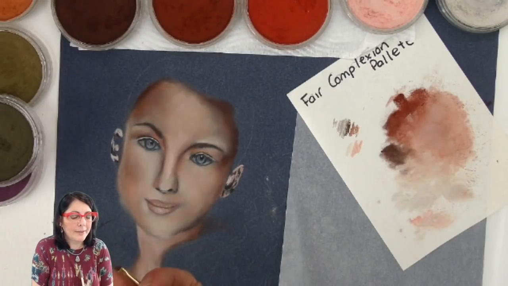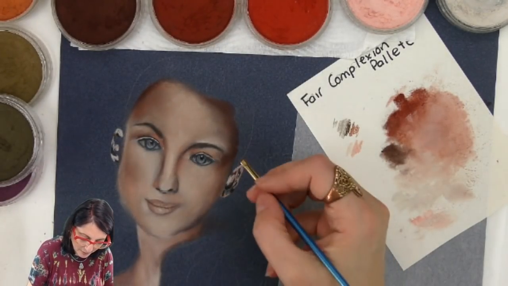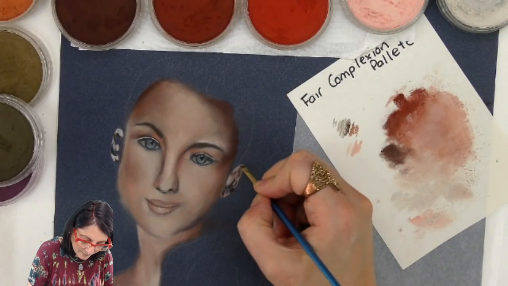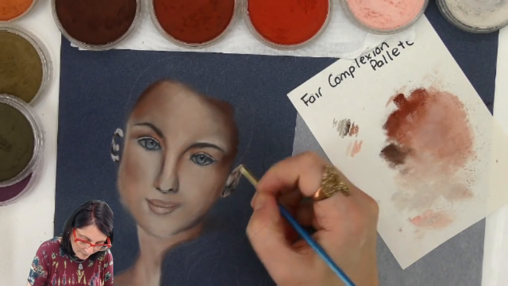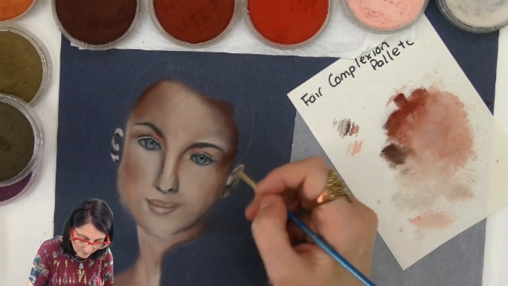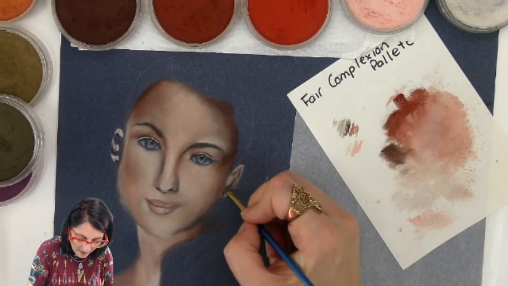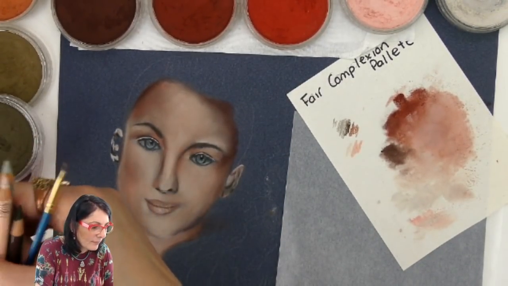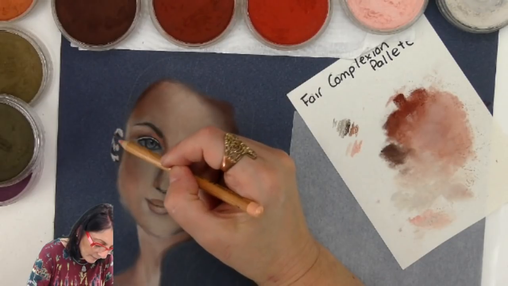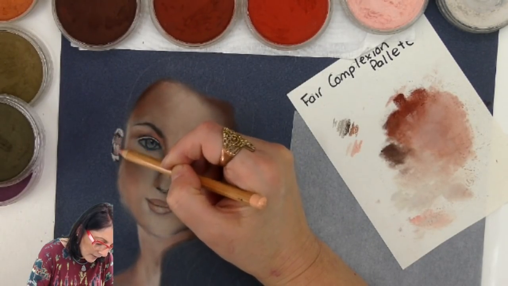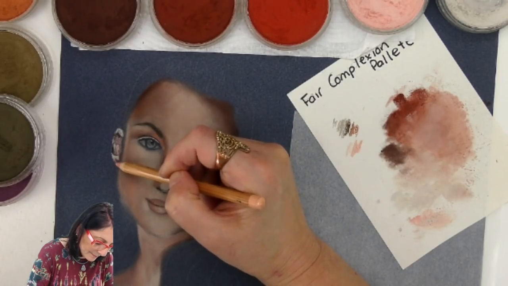The darker one. Okay, I'll do the darker one. See, look at this, the ear. That's a good, yeah.